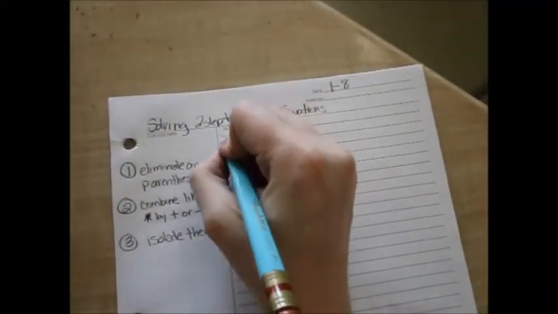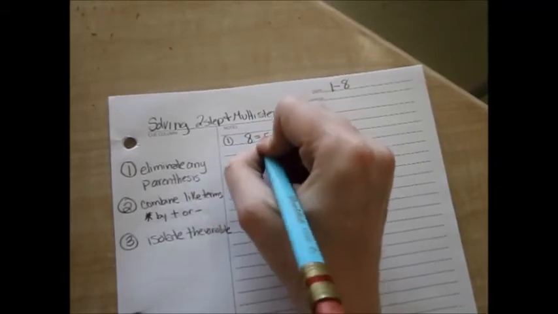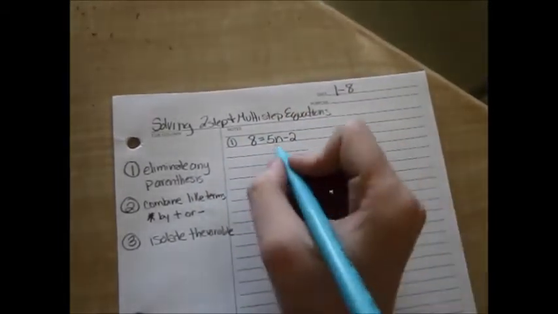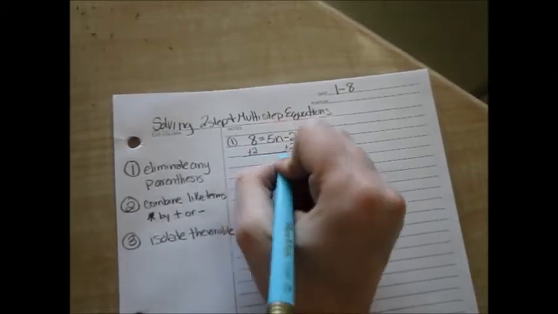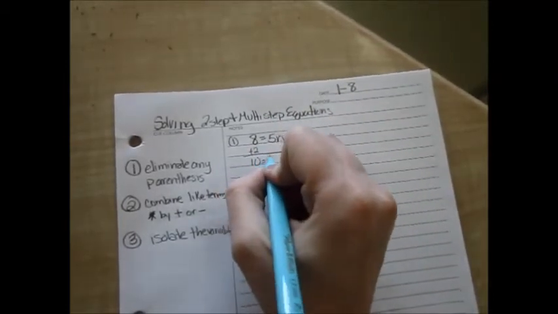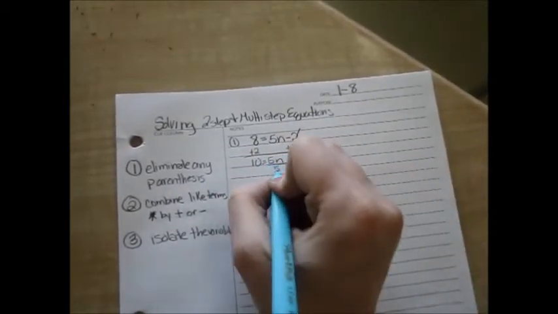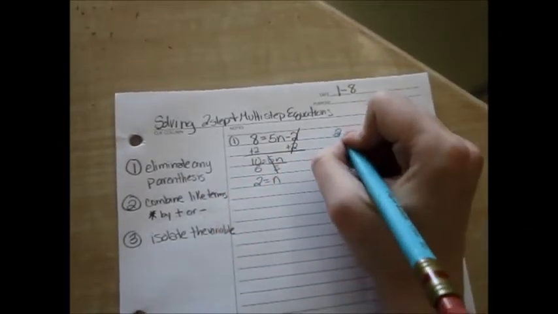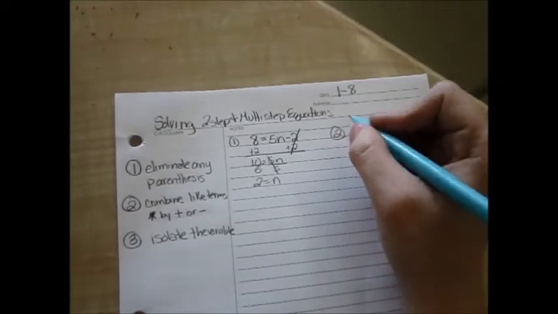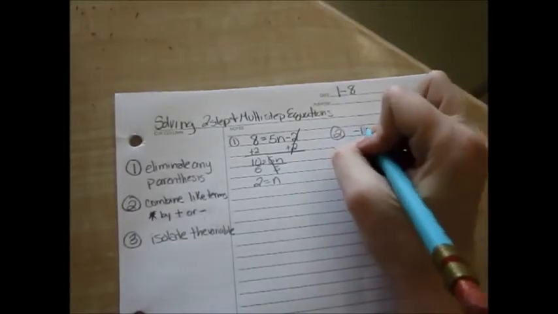Our first example is going to be 8 equals 5n minus 2. I'm going to add 2 to both sides. That leaves me with 10 equals 5n. I'm then going to divide by 5 on both sides, and I get 2 equals n. Remember, I always follow order of operations backwards.